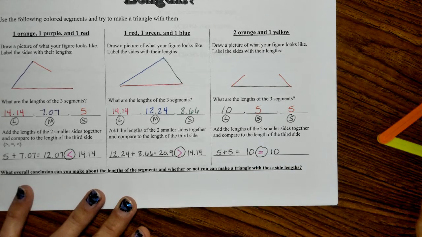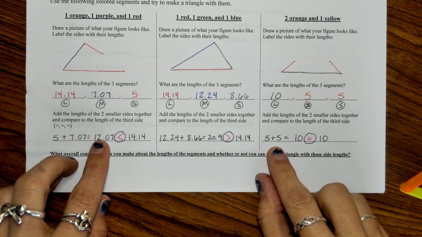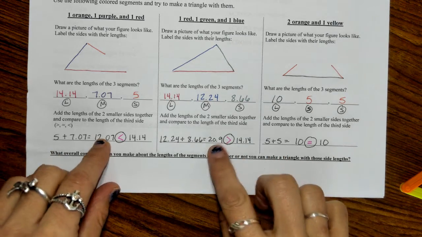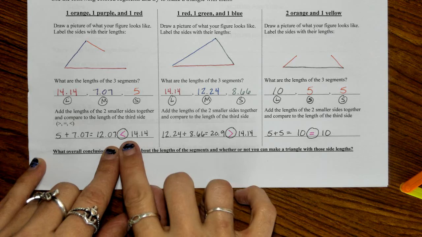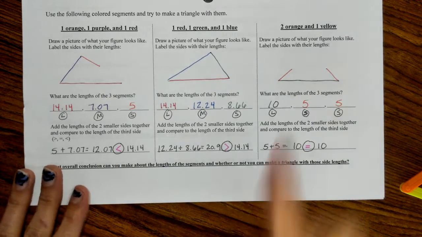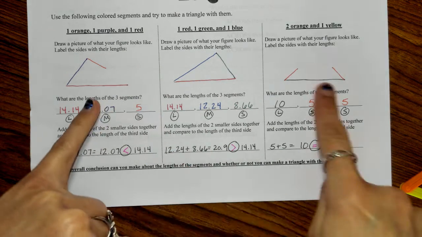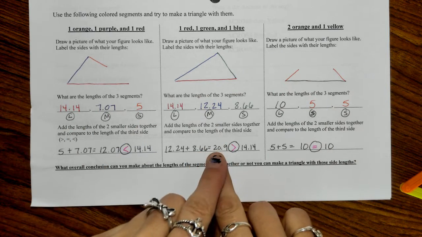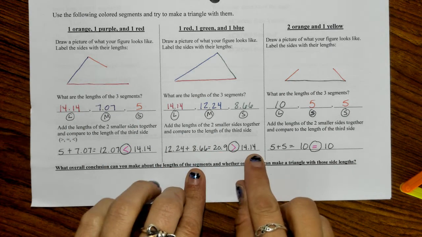Now, what the students were then to do was to take a look at what's going on with these. The sum of the two smaller sides, comparing it to the larger side. We had a less than, we had a less than, we had a greater than, and we had an equal. And what we wanted to see was which of these made the triangle. Well, the overall conclusion that we can draw from this is that the only one that made the triangle was when the sum of the two smaller sides was greater than the third side.